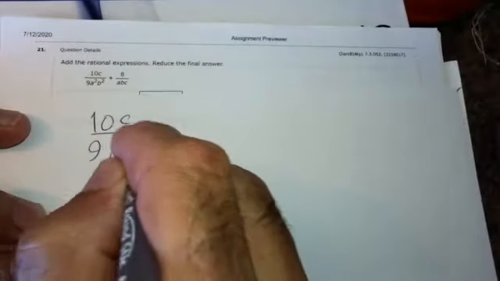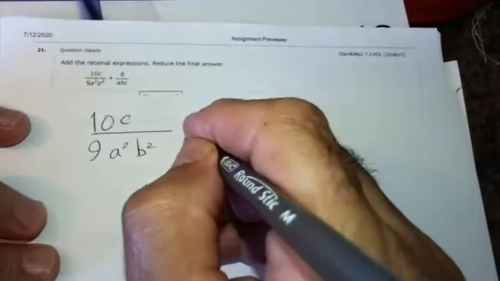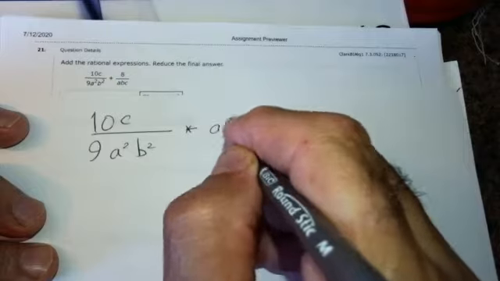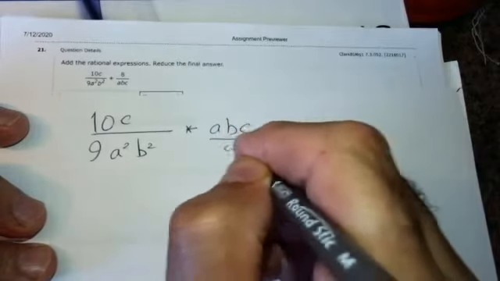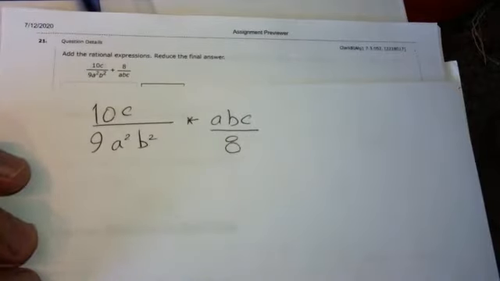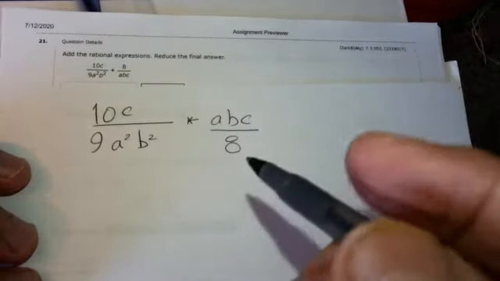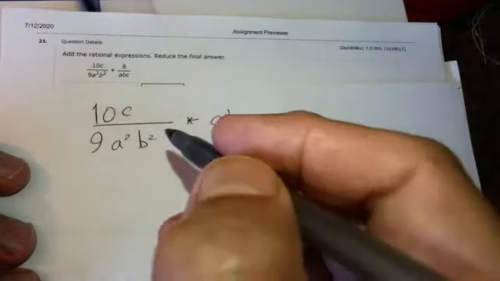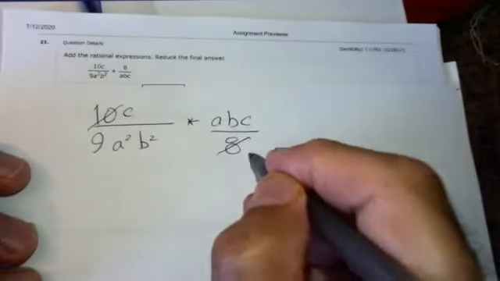10C over 9A2B2, change division to multiplication, ABC over 8. All right, let's see. 8 and 10, 2 goes into 8 is 4, 2 goes into this is 5.